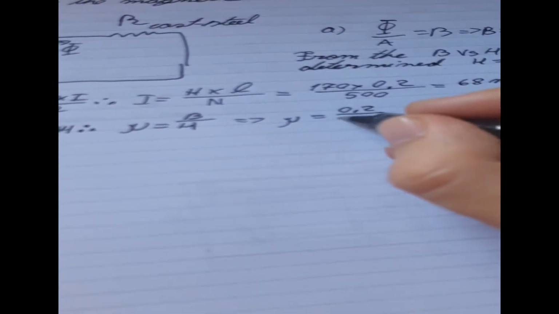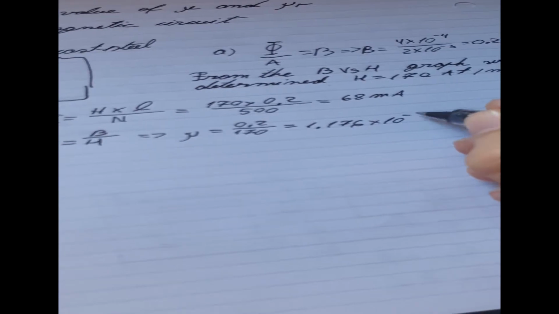Then we just replace those values, so this will be equal to 0.2, which is our Teslas, divided by 170, which is our magnetic force, and that will give us 1.176 times 10 to the minus 3 Webers per area multiplied by meter. There you go, that's how you write it at the end.